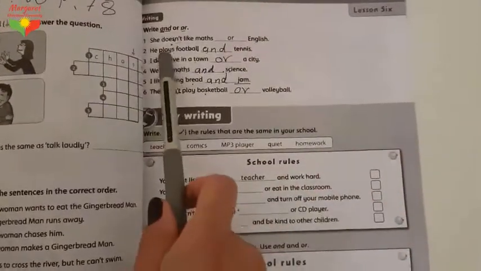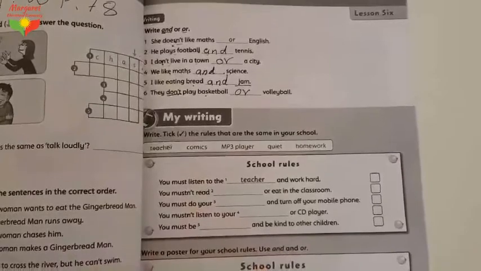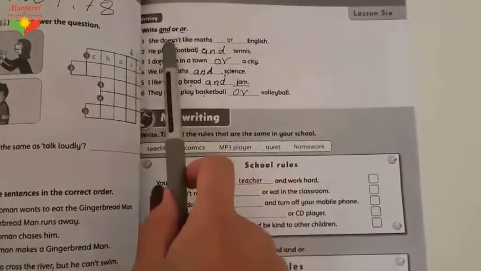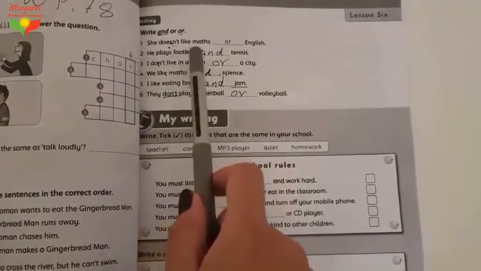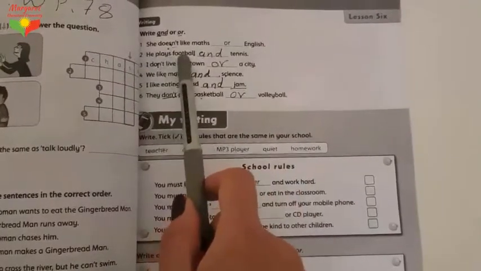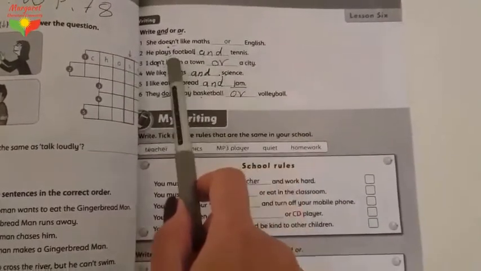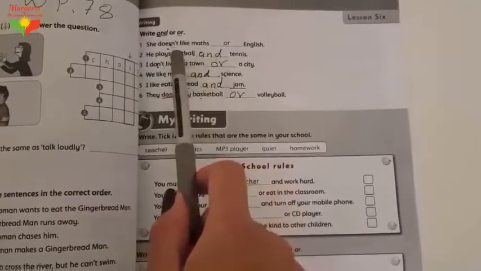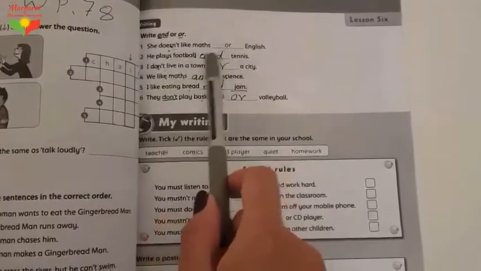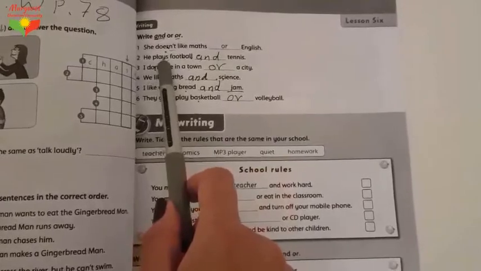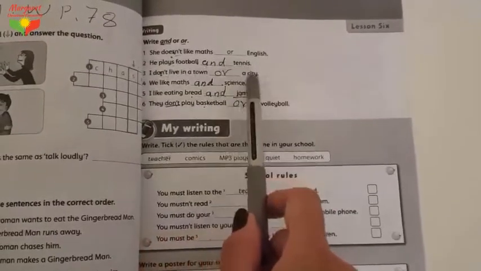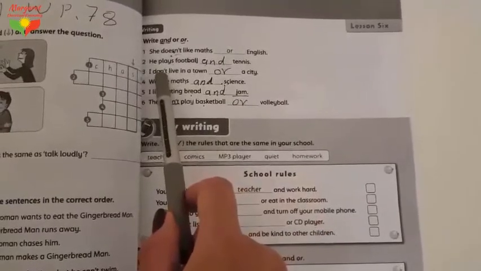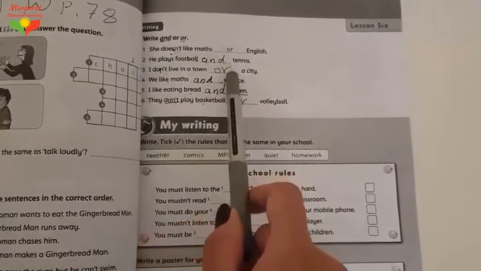The first example, she doesn't like maths or English, okay? Because we have negative, so you have to put or. Number 2, he plays football, space tennis. He plays football and tennis. Why? Because and can combine these two words and the sentence is positive. The third one, I don't live in a town or a city, because we have negative. Okay, negative word in this sentence, so you have to put or.